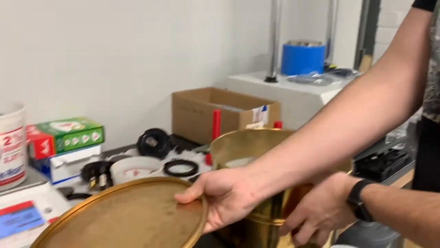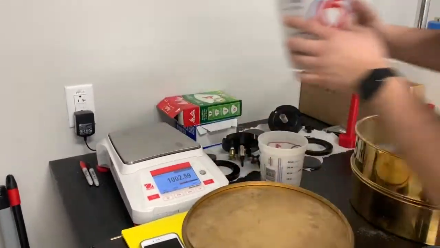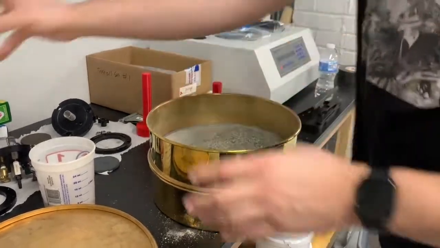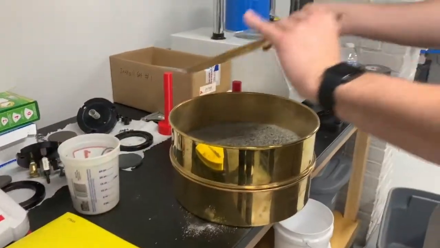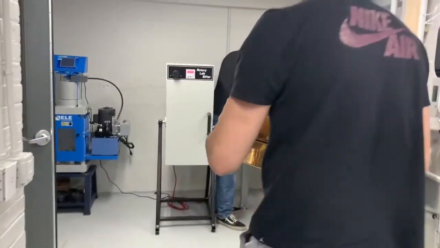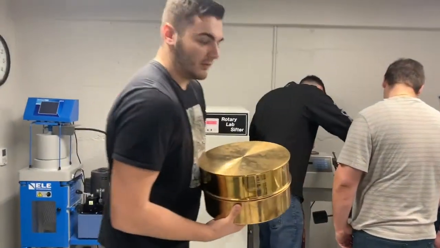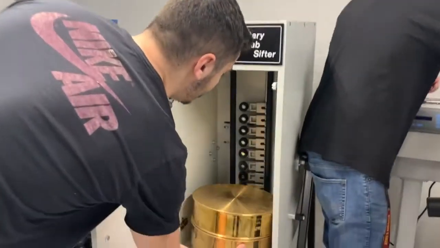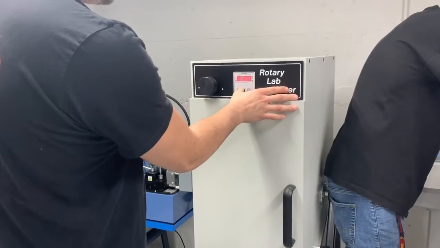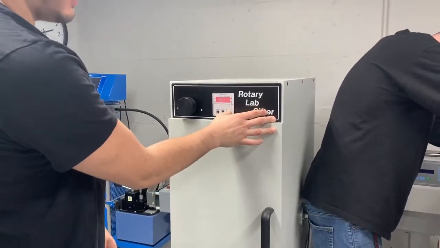Grab the number 200 sieve and bronze tray and cap. Insert the 1,000 grams of material on top of the sieve and put the cap on that. Bring this over to the rotary lab sifter. Put it on the bottom and set the timer at the top for 5 minutes and tilt the machine back when done and press enter.